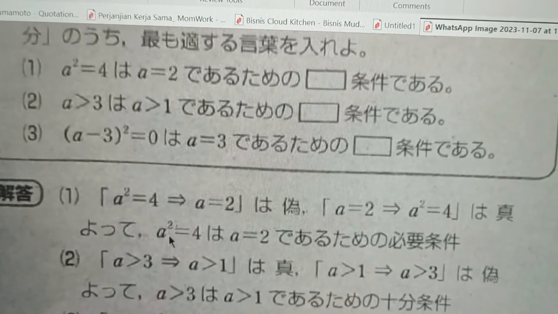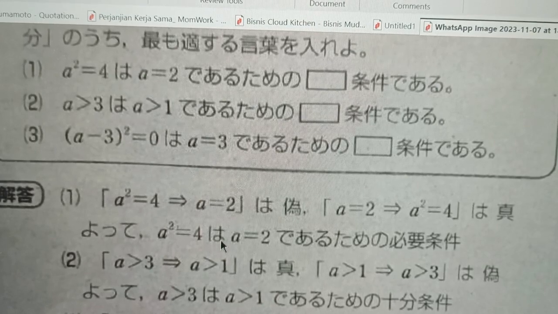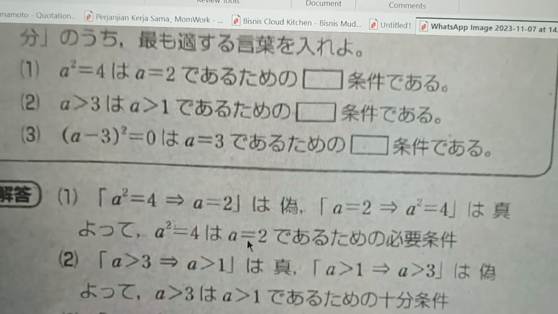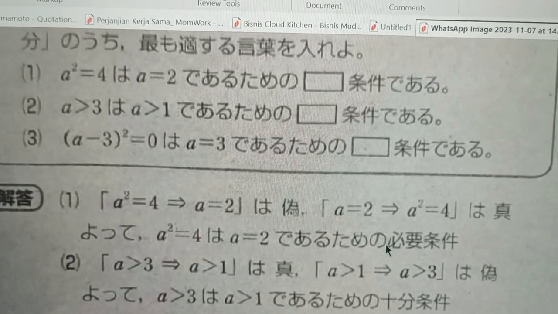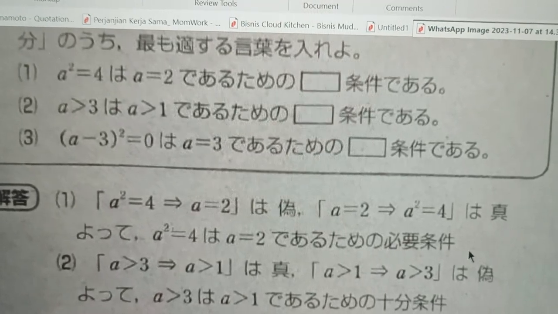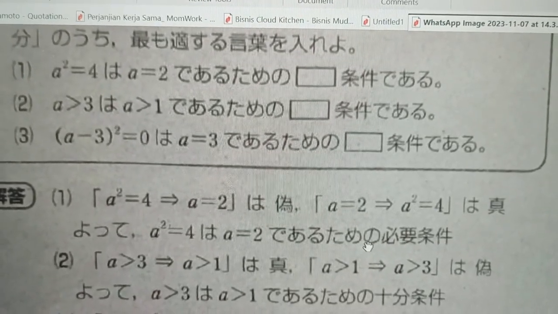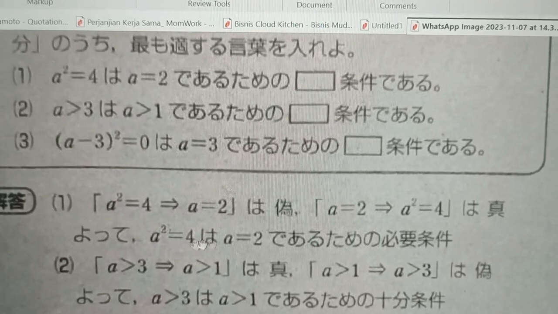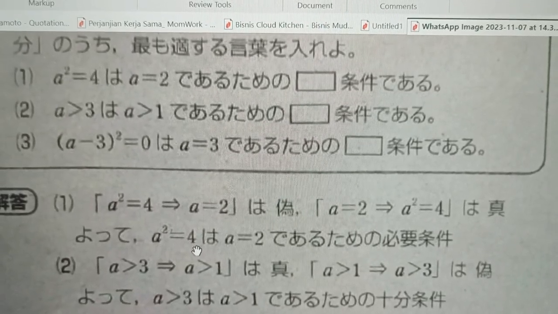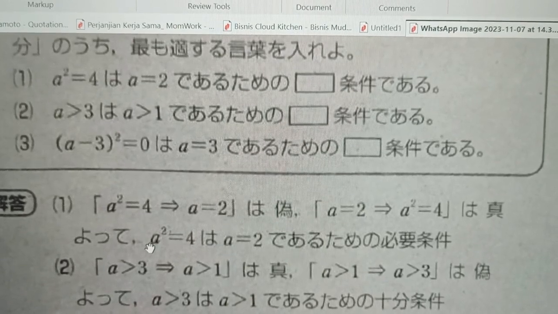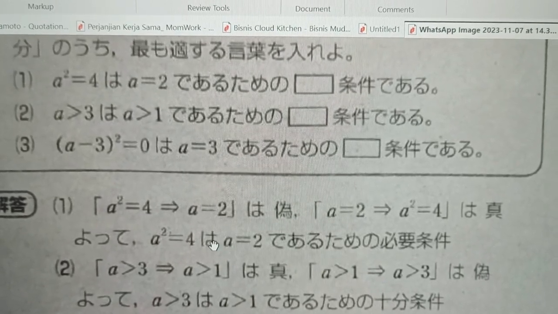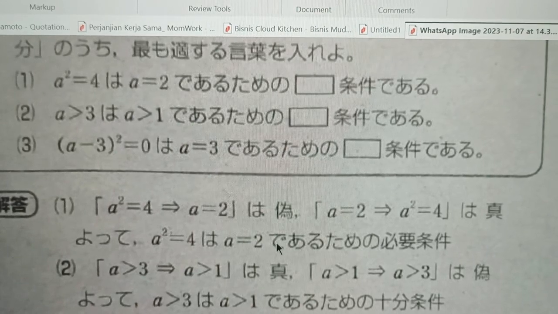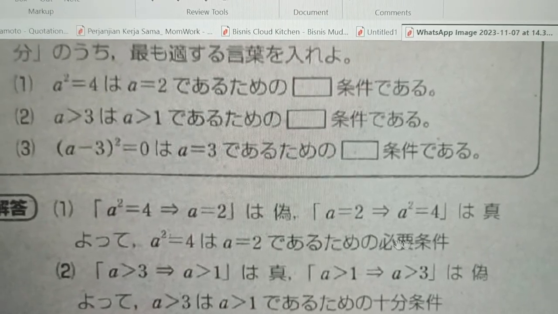So a square equal 4 is a equal to de aru tame no hitsuyo joken. We can say that this is the necessary condition. If a square equal 4 is P, is Q. Okay, so this is necessary.